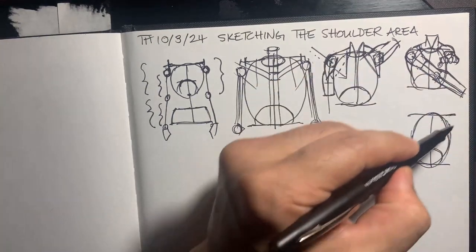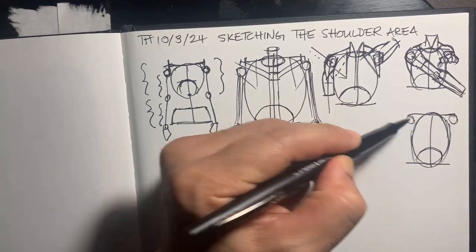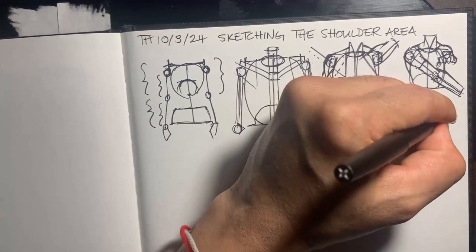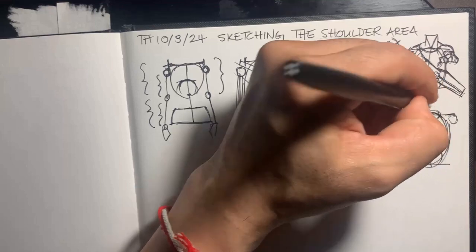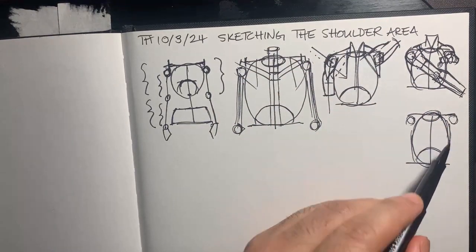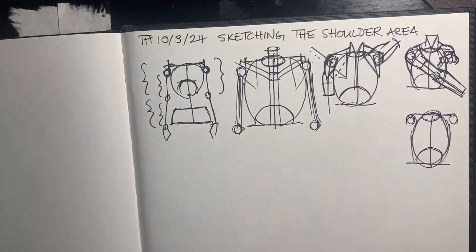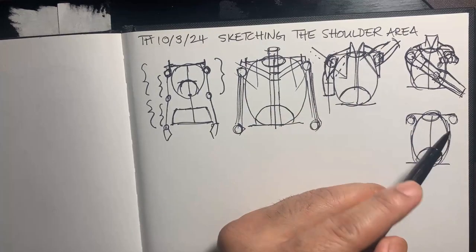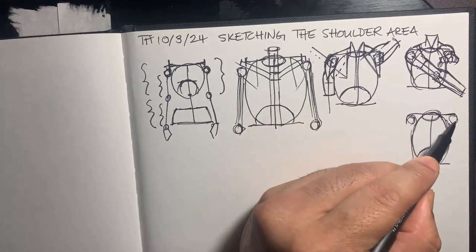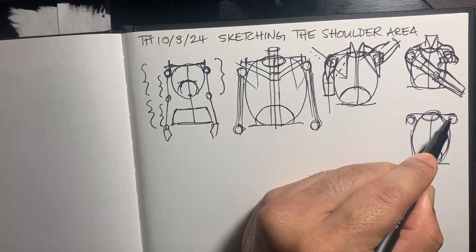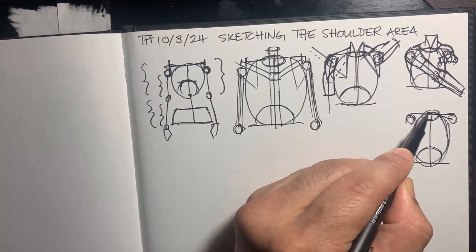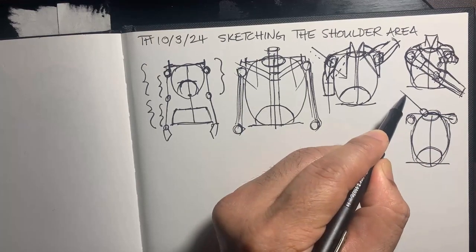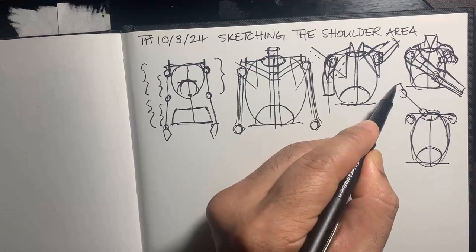So hopefully this construction here is helping you, like, why we're doing this. Because mainly to pose the figure, that's like the big one. So let's say that the arm is coming across like this.